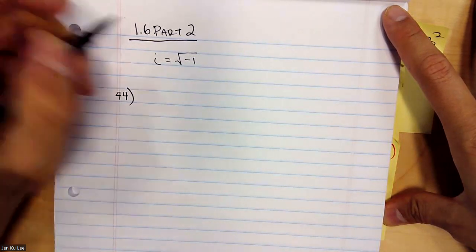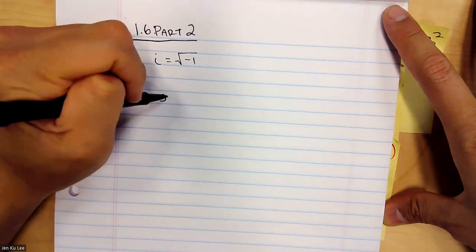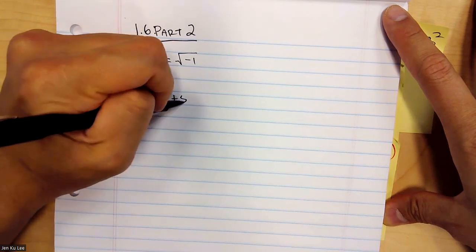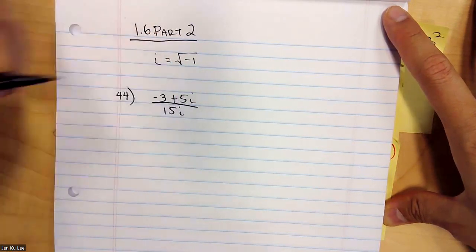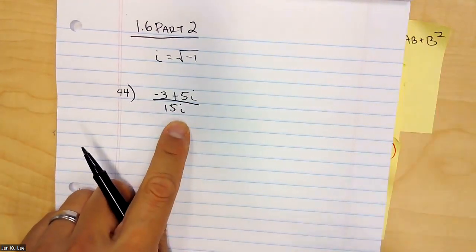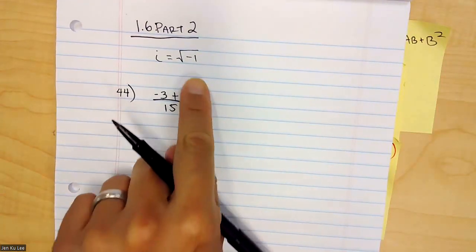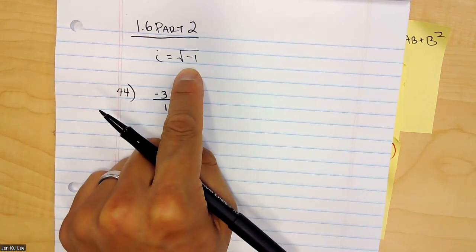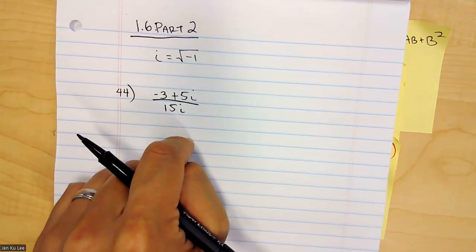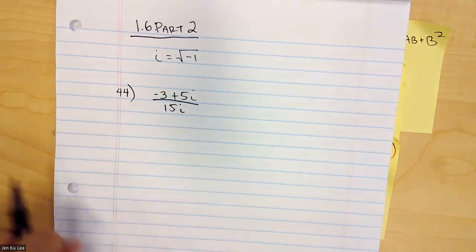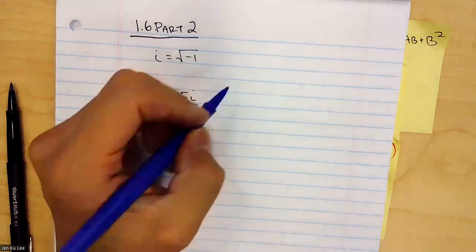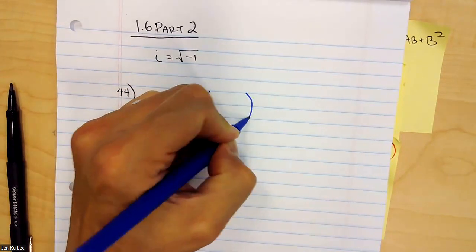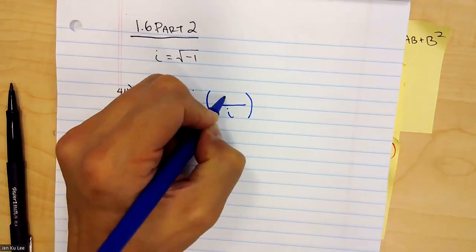Like what if I gave you number 44, -3 plus 5i over 15i. So if there is an i in my denominator, that's essentially having a square root in my denominator, right? Which I cannot have. Okay? So I have to get rid of it. How do I get rid of it? By multiplying by what? i over i.